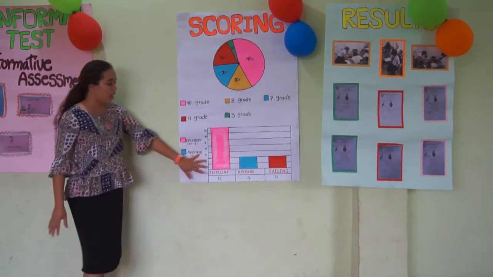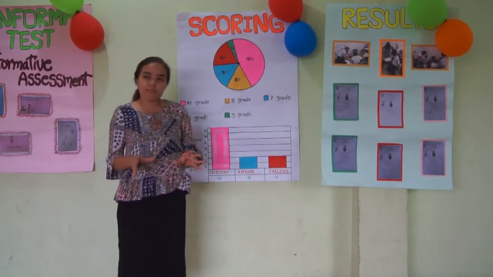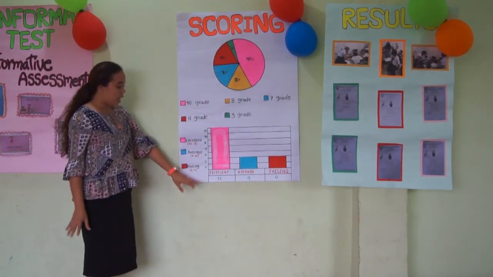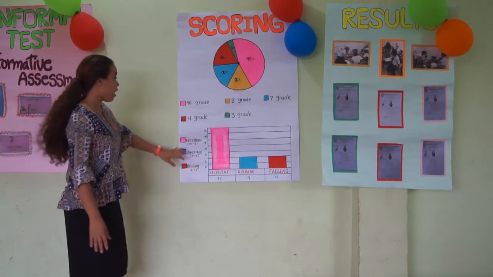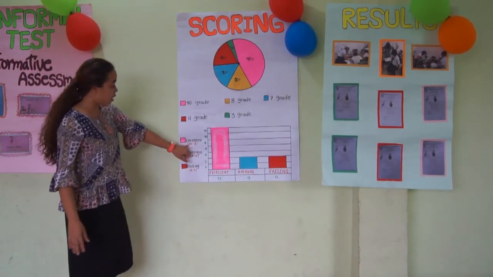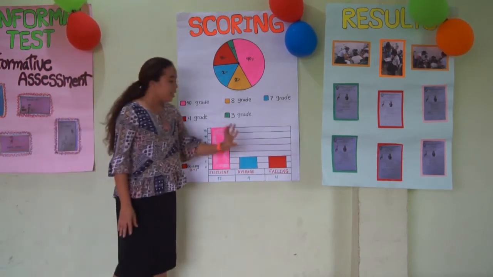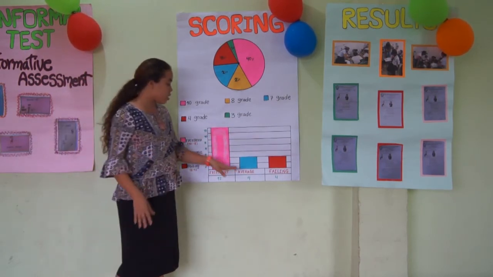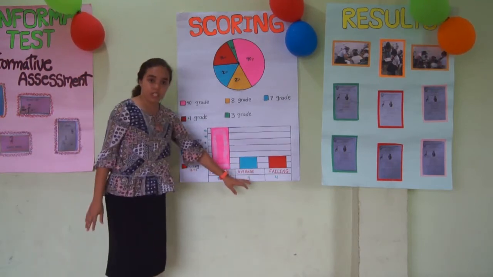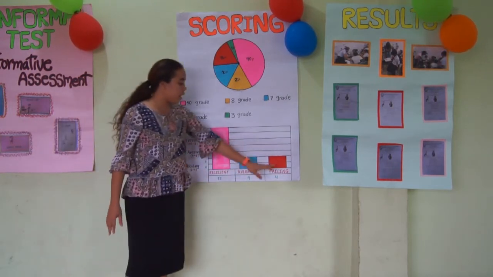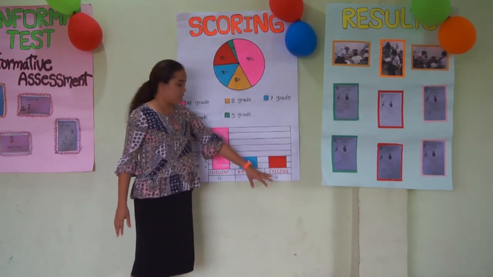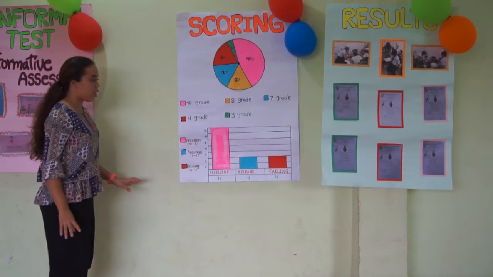In the other scale, we designed this in a general way. We can observe that 12 students obtained an excellent grade, from 10 to 8. The other students obtained an average grade, only 4 students. And finally, the rest of the students failed the test, only 4 students.